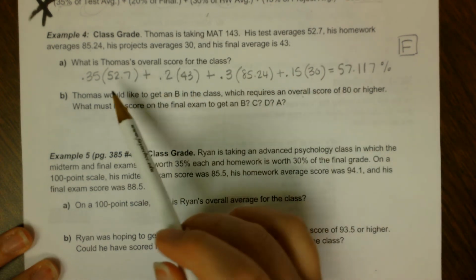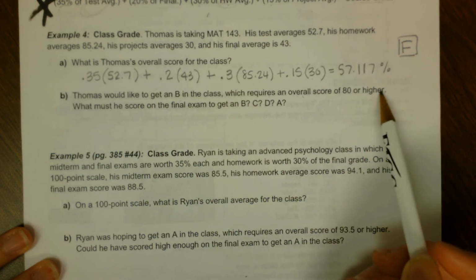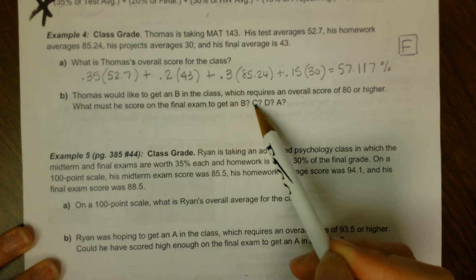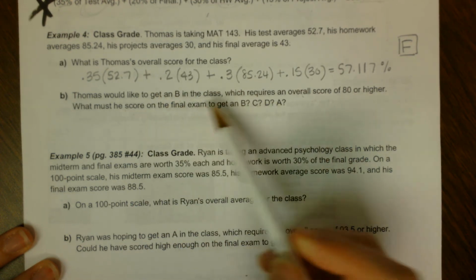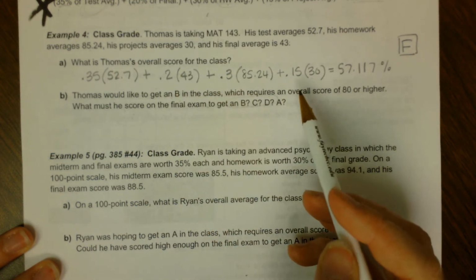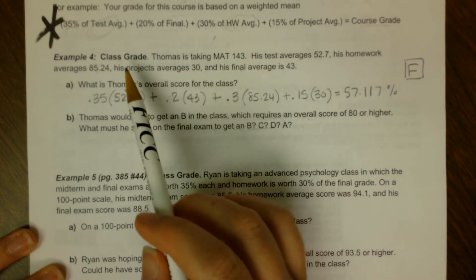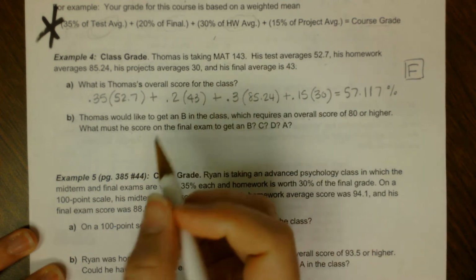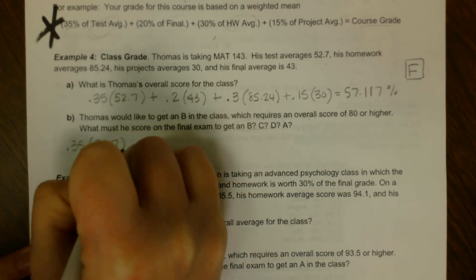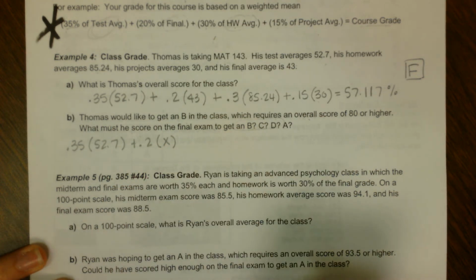Okay, so right now he has an F, but he wants to get a B in the class, which requires an overall score of 80 or higher. So what must you score in the final exam to get a B, a C, a D, or an A? Okay, so he wants to figure out for each one. Now we're saying we don't know what this final is, so we can plug in everything else though. So we know his test average is still 52.7. So we still do 0.35 times 52.7. 20% of his final, this one we don't know, so I'm just going to put an x.